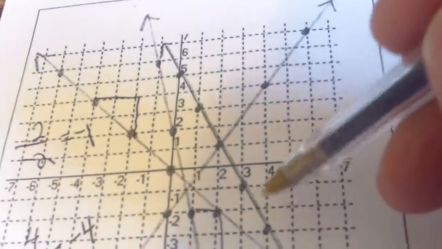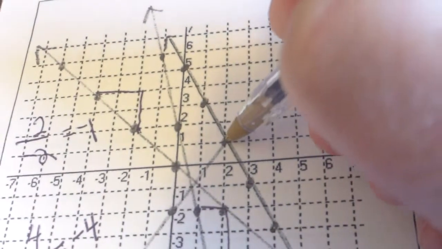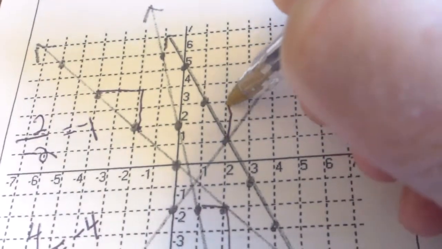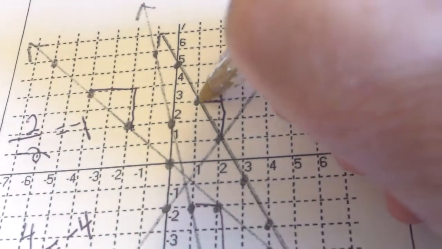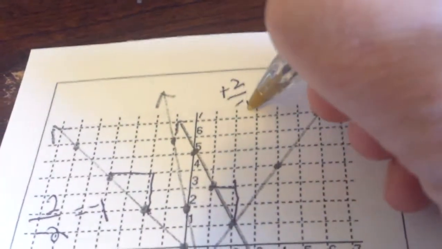Hopefully it's M. Let's find 2 points on M where it's not so crowded. How about these 2 points? We're going to start at the lower point, go up +2 and back -1. Up +2 and back -1 gives us a slope of -2, so the answer is M.